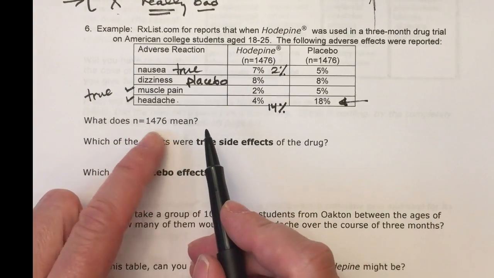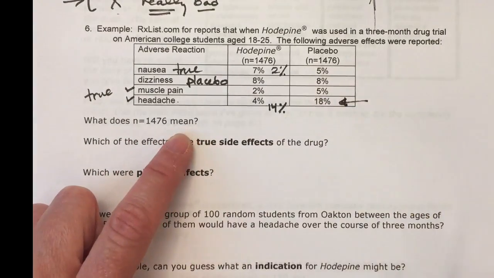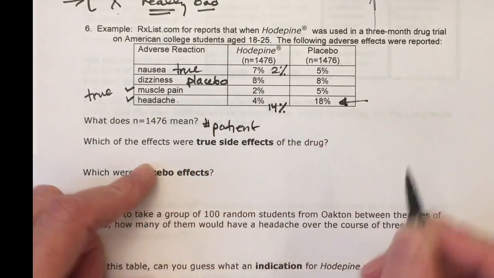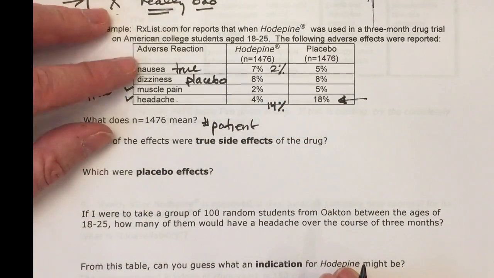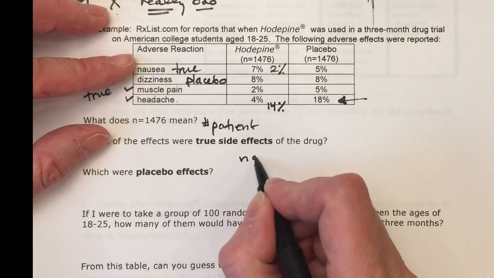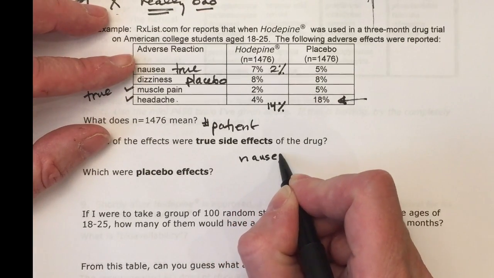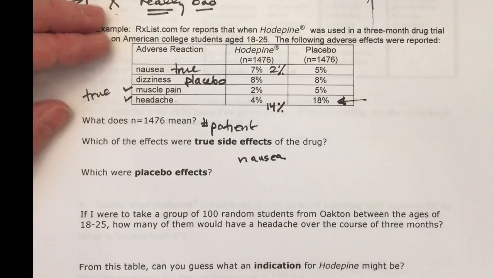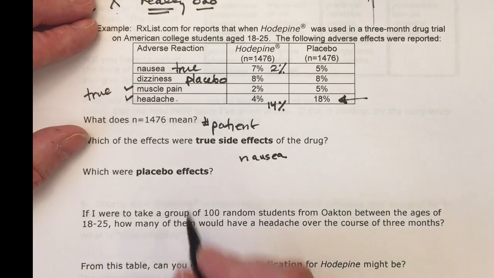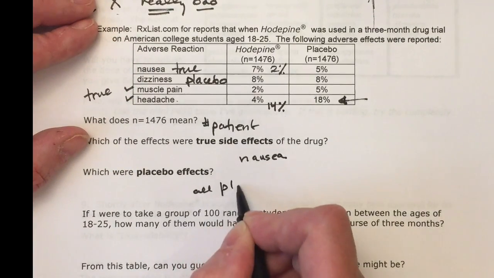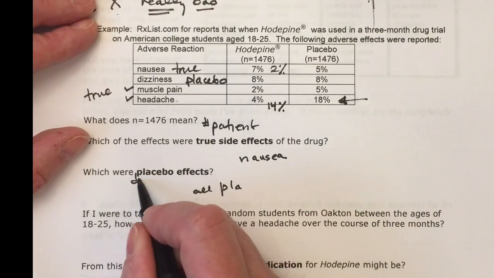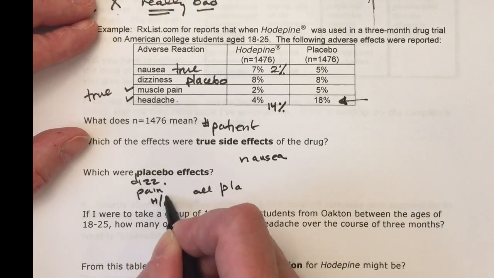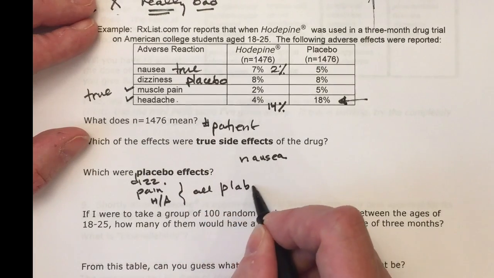What does N equals 1476 mean? That's the number of patients. Okay. What were the true side effects? The true side effects was nausea, nothing else. Okay. And placebo effects, I would say they were all placebo effects, right? All the other ones, let's say dizziness, pain, headache, these all were placebo effects.